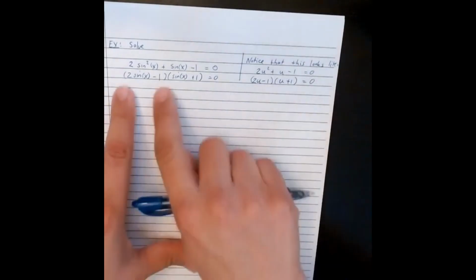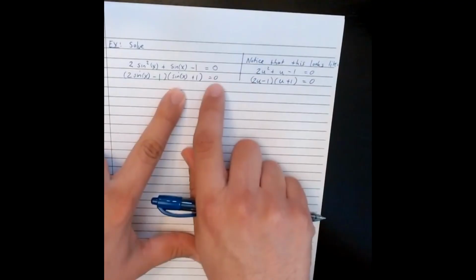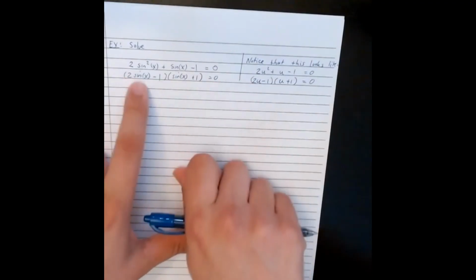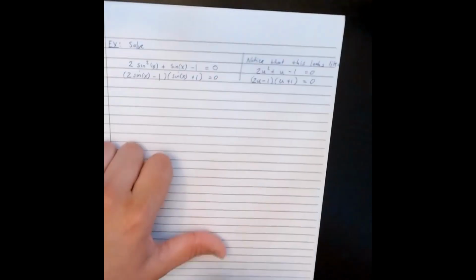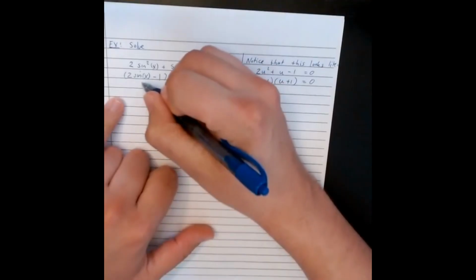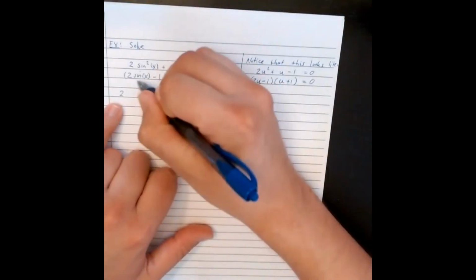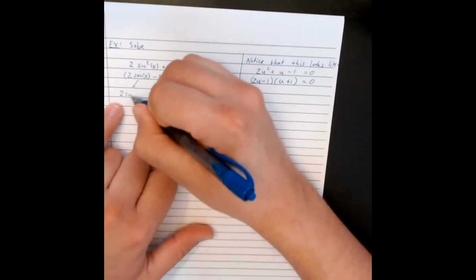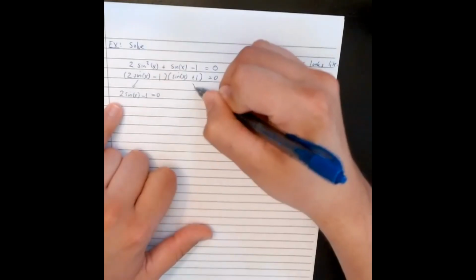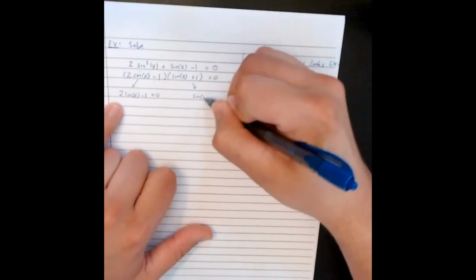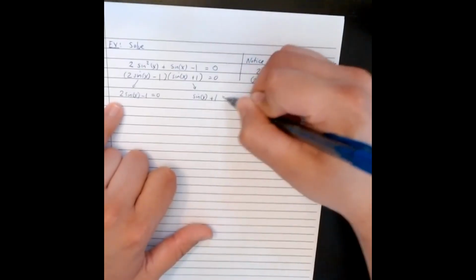But notice now, this times this is equal to 0. Well, that means this one can equal 0, and separately, this one can equal 0. So let's give that a try. Here, this splits into two different equations. We can now split this as 2 times the sine of x minus 1 equals 0, and separately, the sine of x plus 1 is equal to 0.